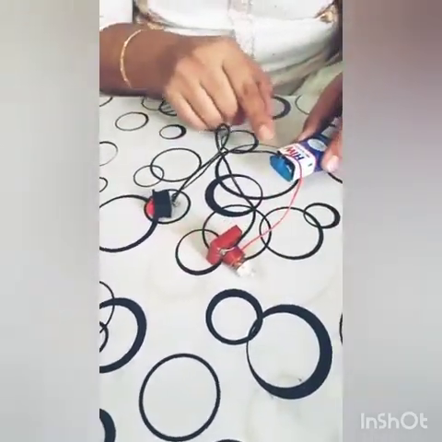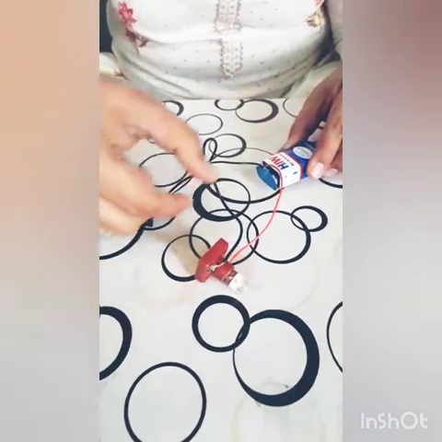So now the battery is connected with the bulb, and again the bulb is connected with the switch, and the switch is also connected with this battery.